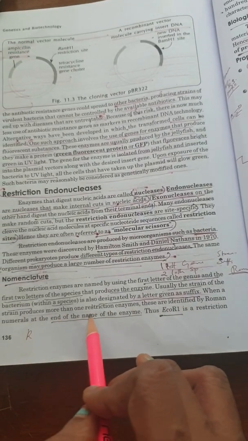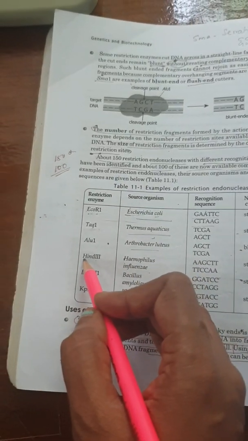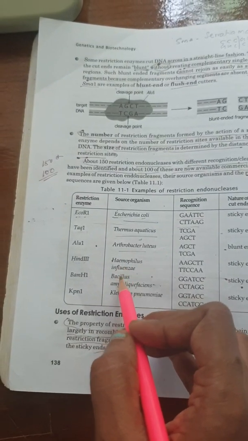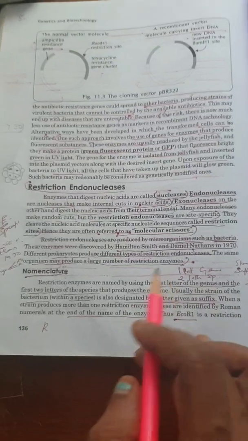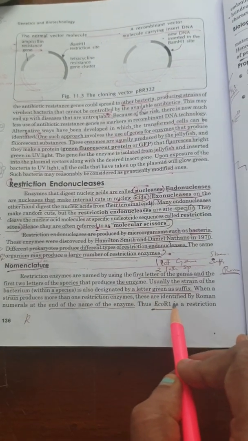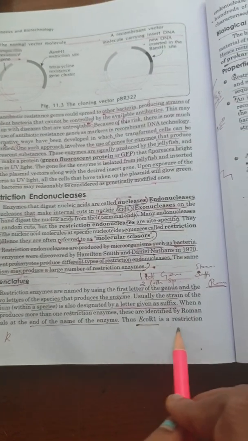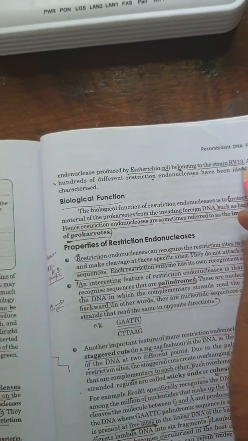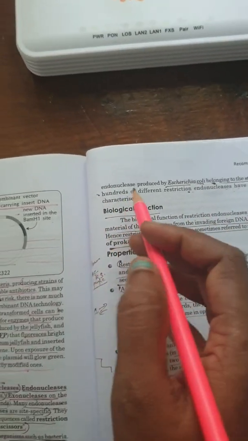And when the strain produces more than one restriction enzyme, it is given as 3. Here Haemophilus influenzae, so Haemophilus H and influenzae IN, and its strain is D, and 3 means it produces three types of restriction enzymes, and this is identified by Roman numerals. And thus EcoR1 is the restriction endonuclease produced by Escherichia coli belonging to the strain RY13. At present, hundreds of different restriction endonucleases have been identified and characterized.